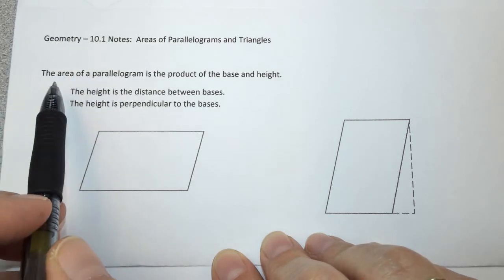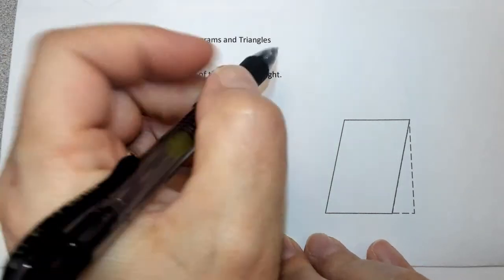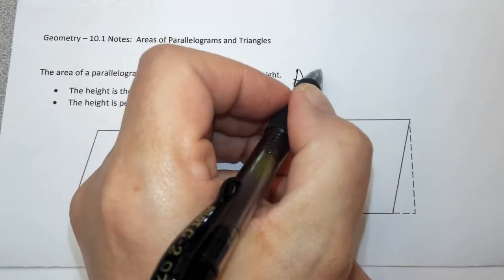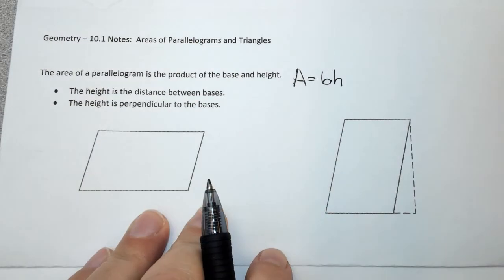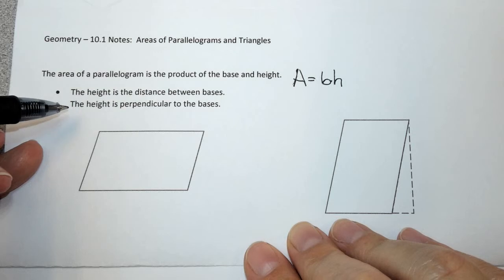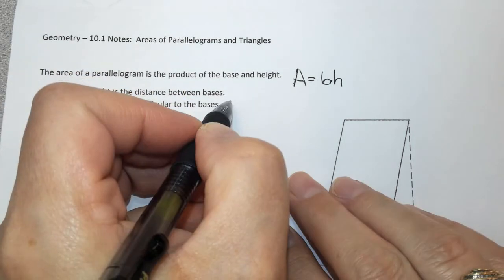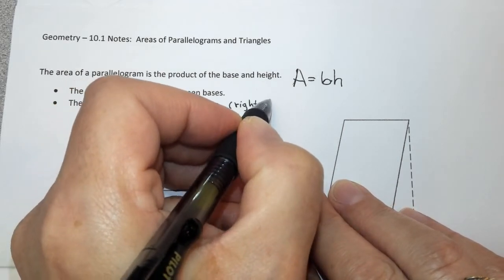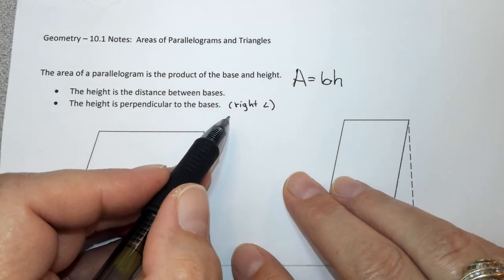So the first thing we need is a formula. In words, the area of a parallelogram is the product of the base and height, but symbols is more friendly. So A is for area. Area equals base times height is the formula that we would use. You need to know that the height is the distance between the bases, and the height is perpendicular to the bases. That big fancy word that you haven't seen for a while means you should be looking for a right angle in order to find the height of a parallelogram.